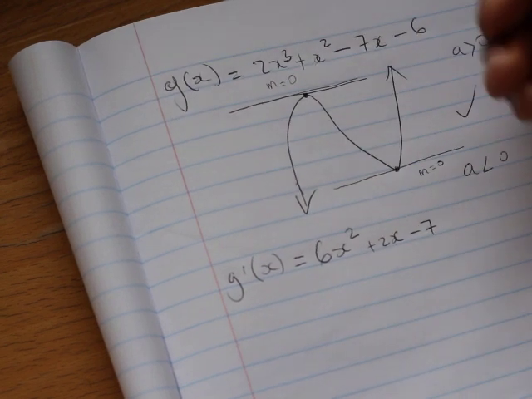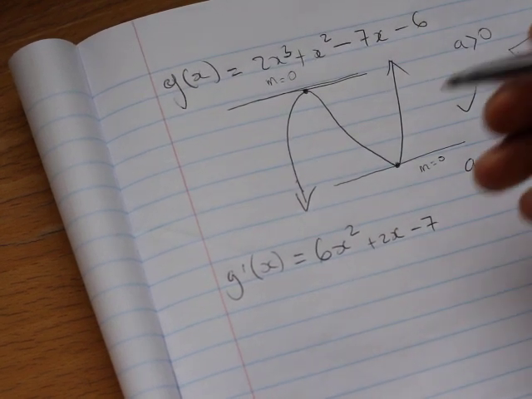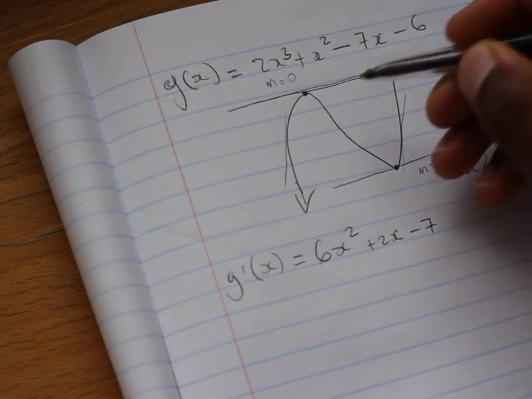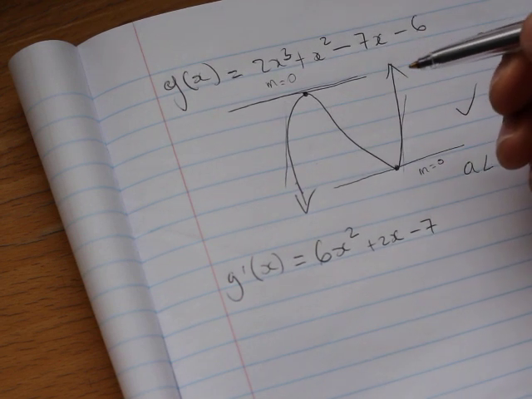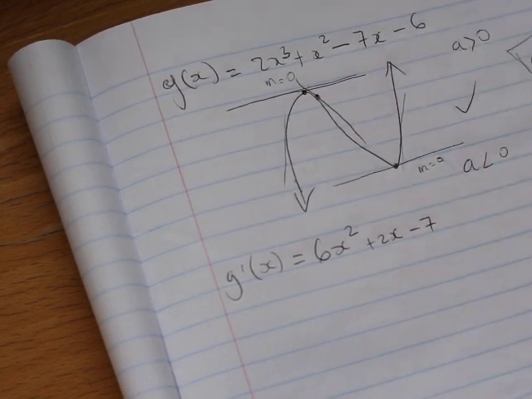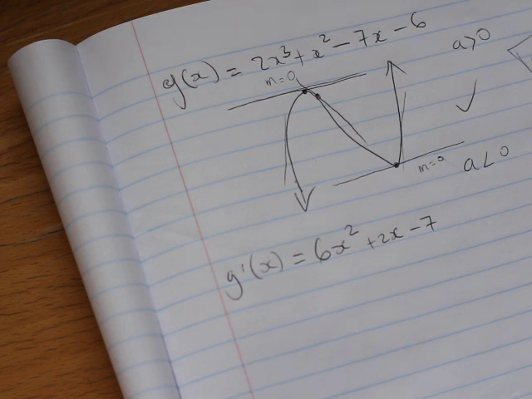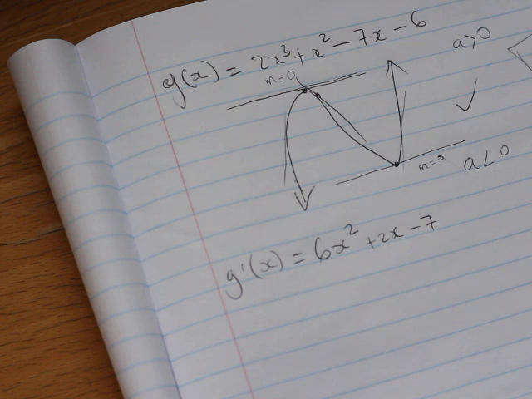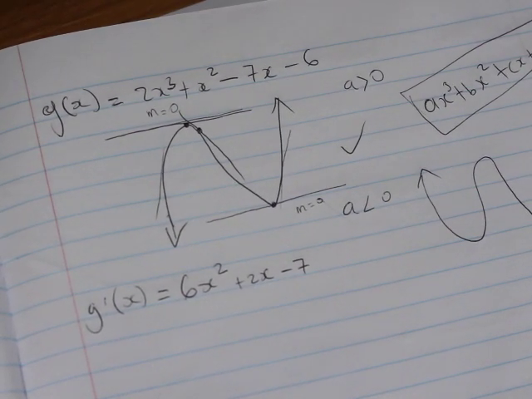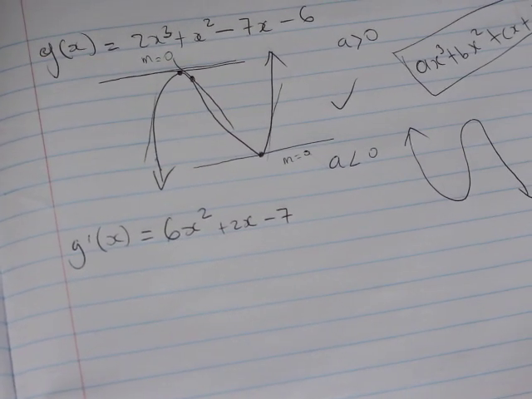All the other tangents, for instance tangents that are here and there, do exist, but their gradients are not 0. The gradients are either positive or negative. In other words, there's a slope there. The tangent is either upward sloping or downward sloping, depending on the location of the tangent.